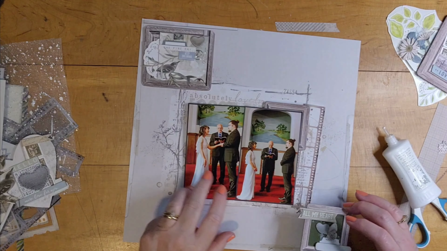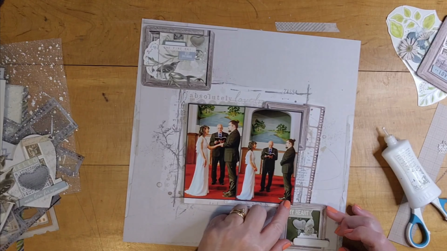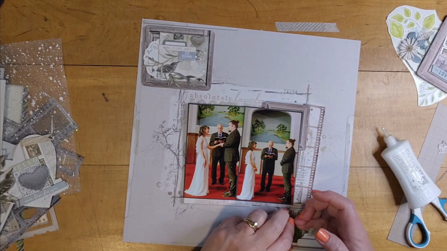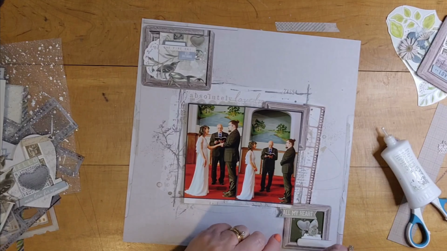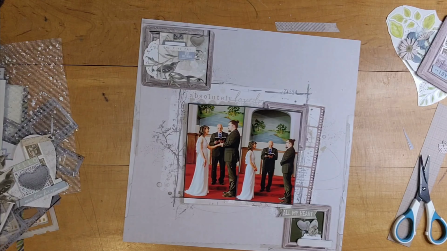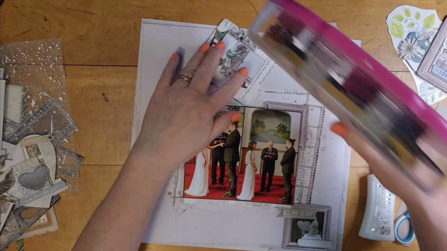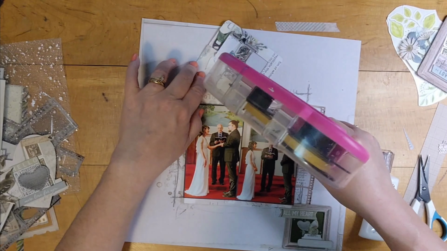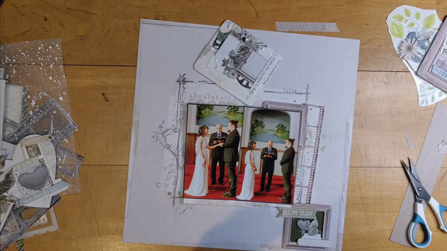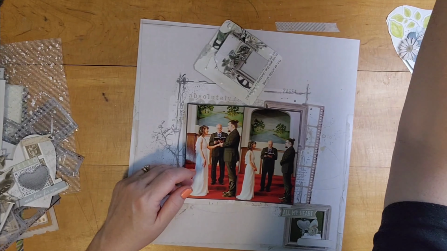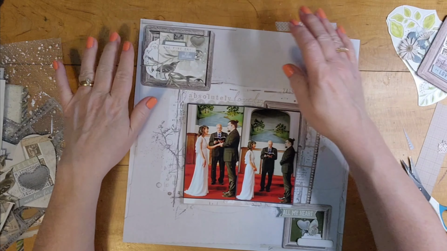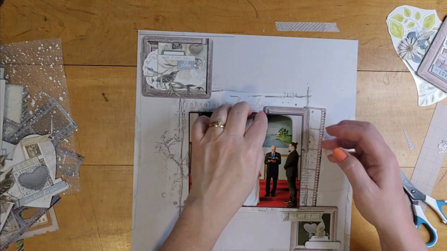So I tucked in a frame, or I'm sorry, a film strip there on the right. And while you won't see me do this online, I do add some rub-ons around that bottom cluster, because as I looked at it after I was done filming, I needed something to join the photos to that bottom cluster. So in the still shots, you will see that I added some of those rub-ons that I had out at the beginning. I didn't do any journaling on this layout.